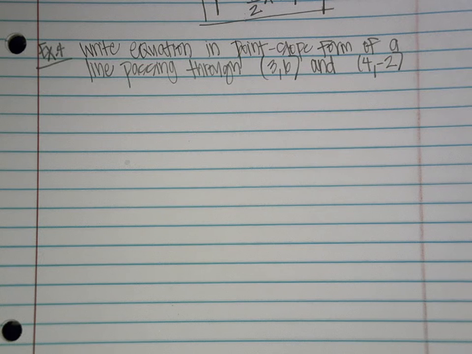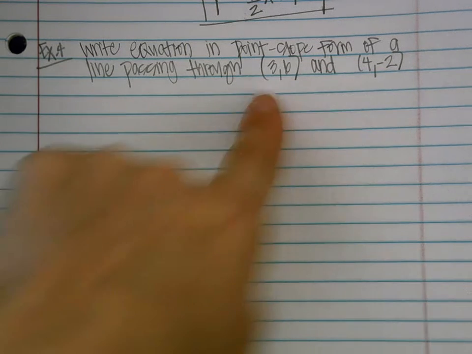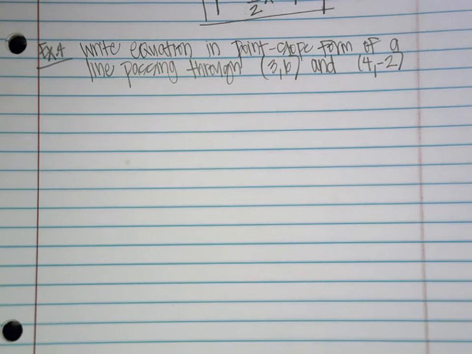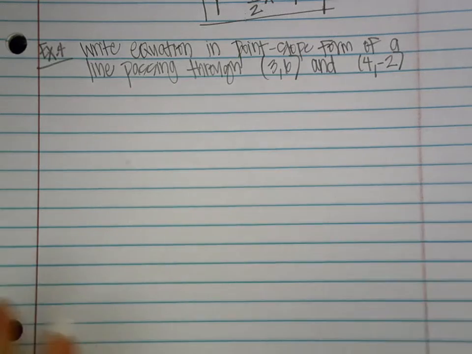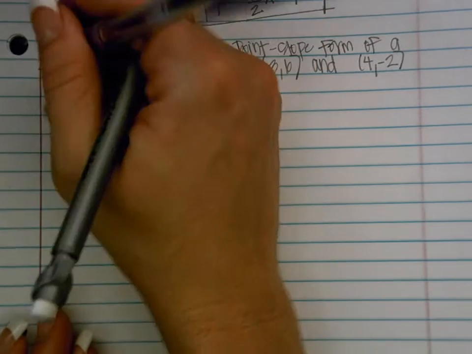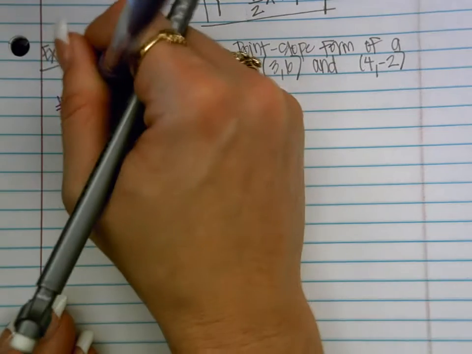If I want to write something in point slope form, what do I need? You need a point and the slope, right? I have points, but do I have a slope? No. But if I have 2 points, can I find the slope? Yes. So first thing you have to do is find the slope.